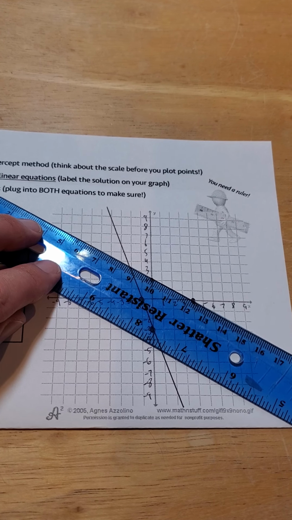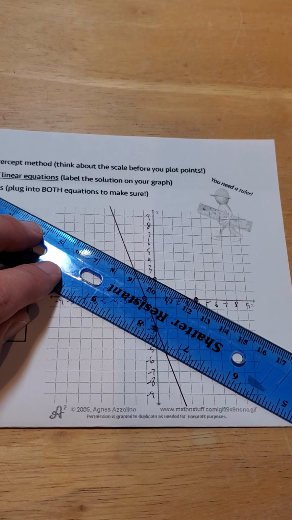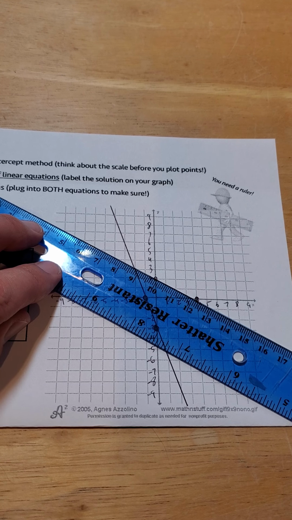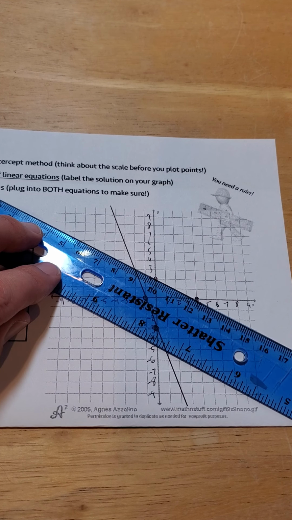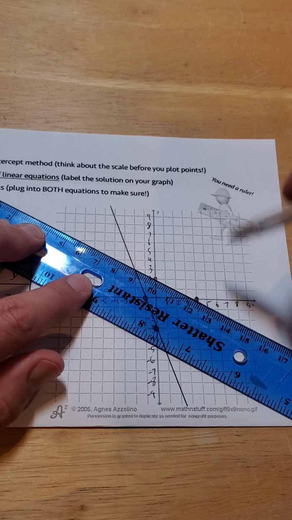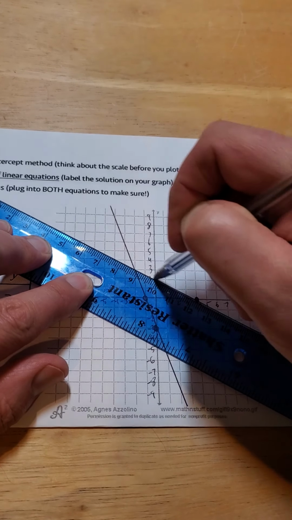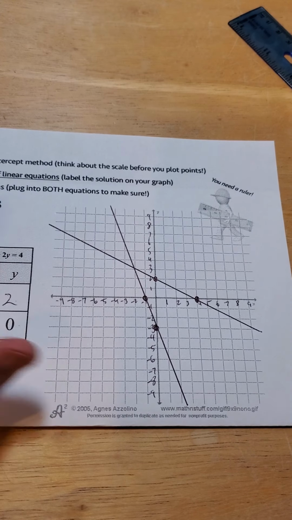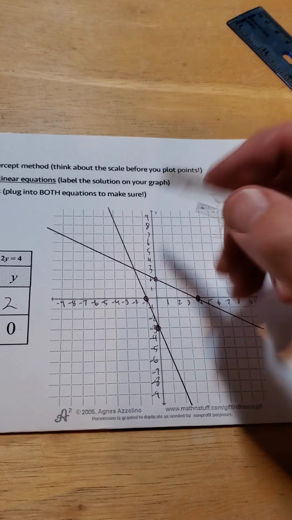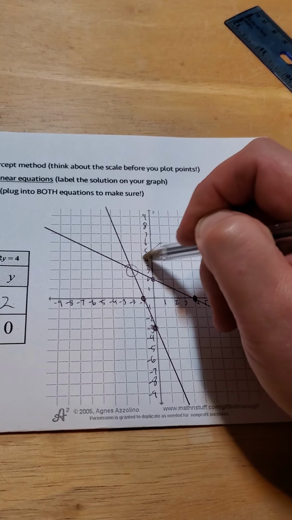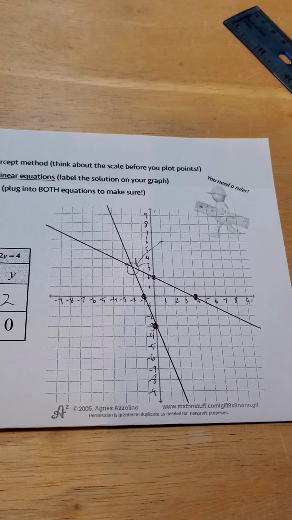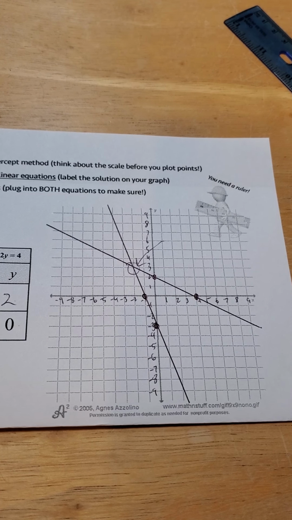With the ruler, trying to be careful here. When we draw that, now we can see that there's a point right here where the two lines intersect.